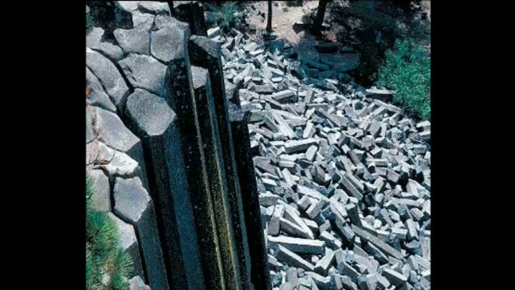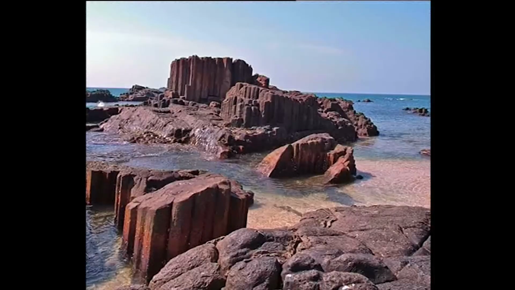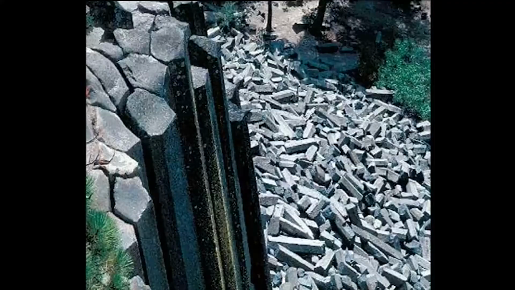At the Antrim coast of Ireland, the Giant's Causeway is possibly the best example of columnar joints. Columnar joints can also be observed in the coastal regions of Karnataka, off the coast of Mangalore, where the Deccan traps have been cooling very quickly and producing columnar joints.